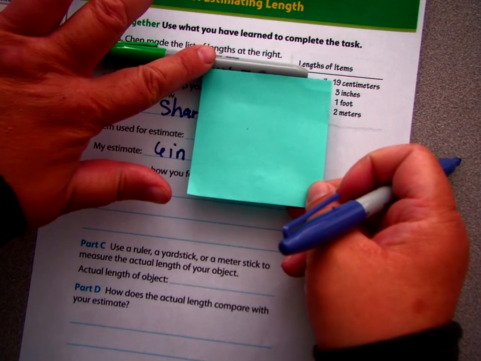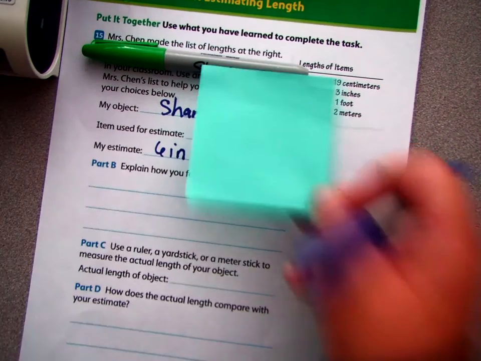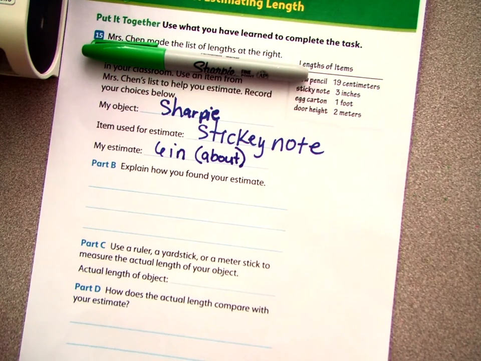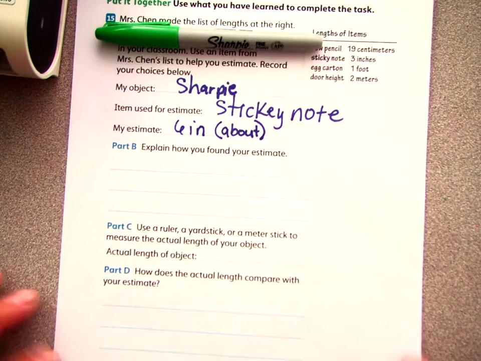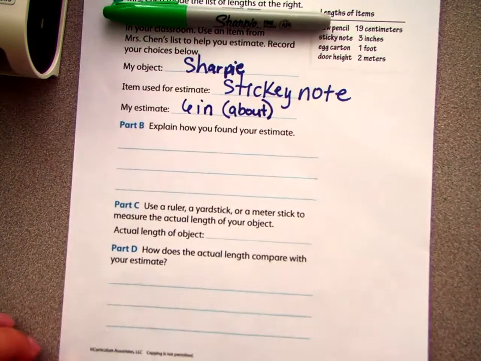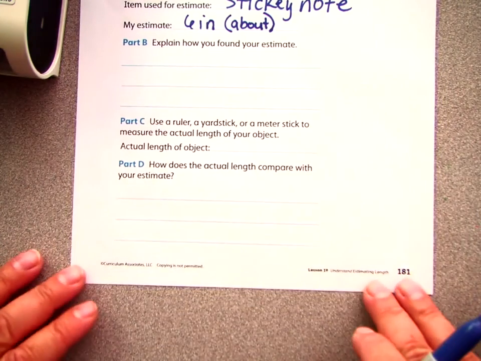Okay? So it's close to 6 inches. Not exactly, but it's closer to 2 sticky notes, which would be 6 inches. So that's how I found my answer. Alright? Now, let's look at part C.